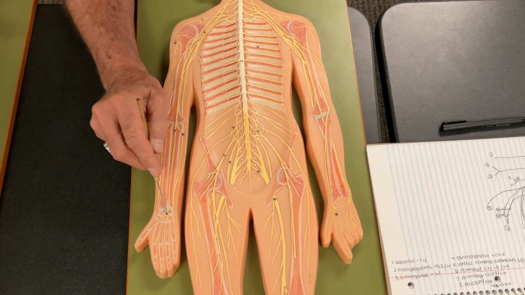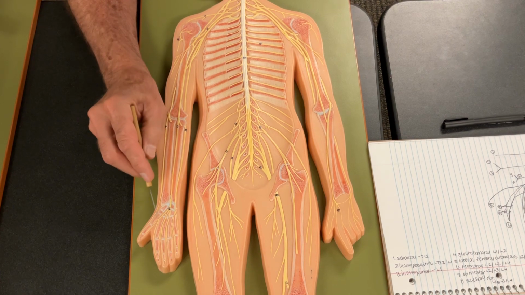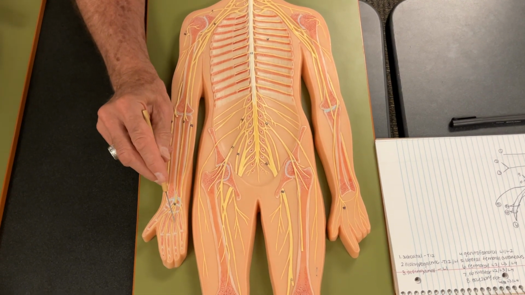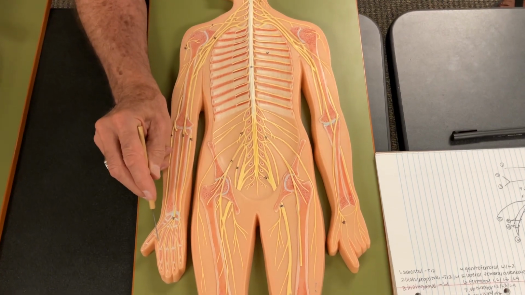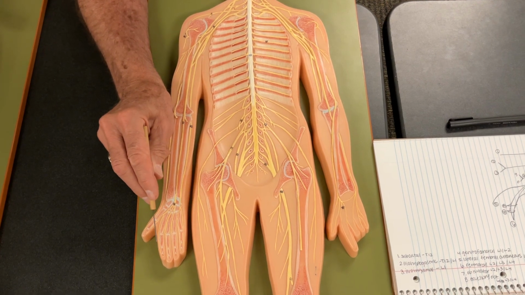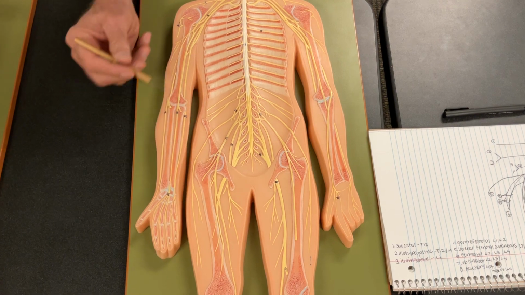Then it goes through the carpal tunnel, gives off a motor branch called the recurrent branch, which is motor to the muscles of the thenar. Then it's going to branch to 3.5 digits as the common palmar digitals running with the metacarpals, that then bifurcate into the proper palmar digitals once it gets past the metacarpophalangeal joints.